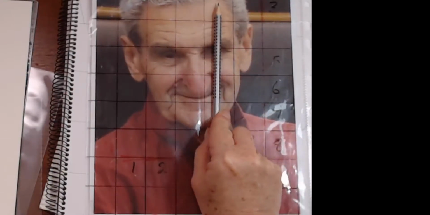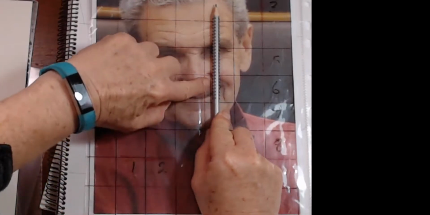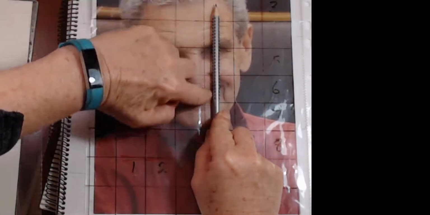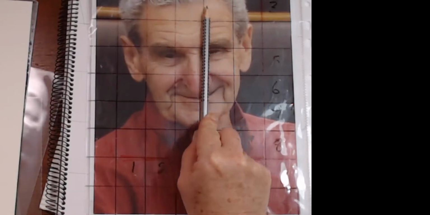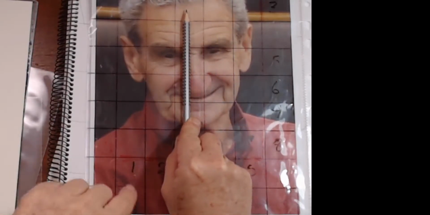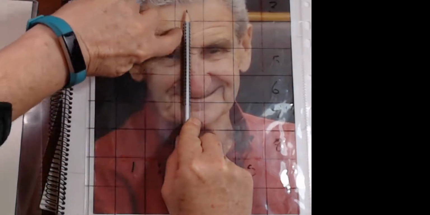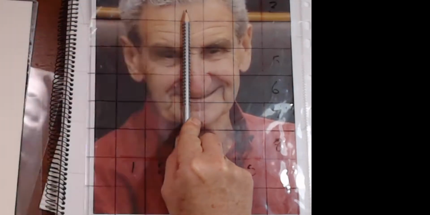Okay, and I can see that he's turning his head, because if I put my pencil straight up on his nose, I can see that's crossing the middle of his eye on that side. But if I put it up against the pencil on that side of his face, it's crossing right to the side of his eye.